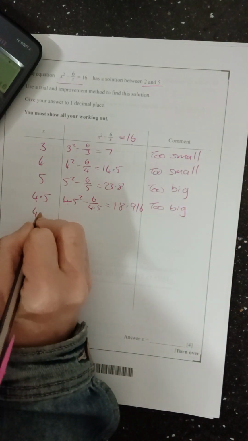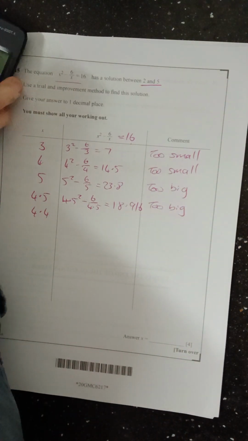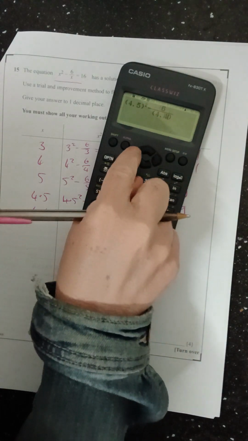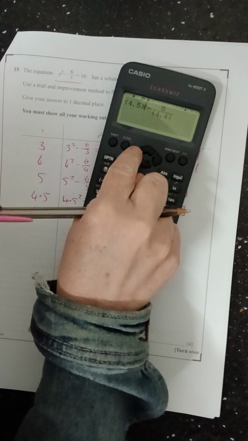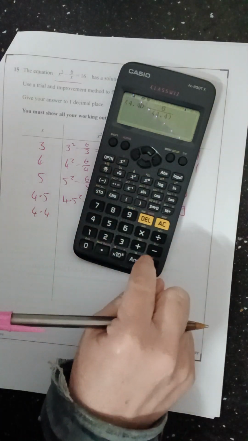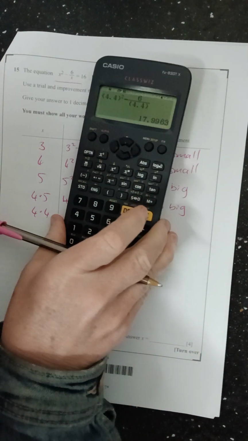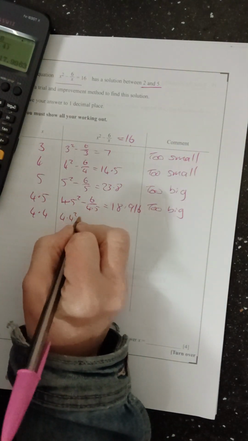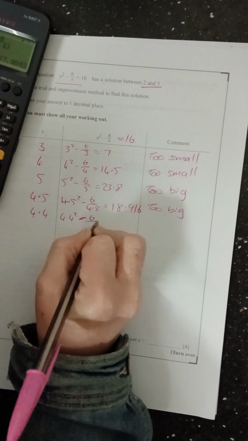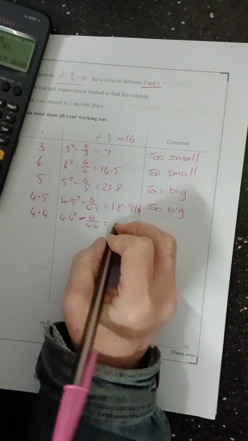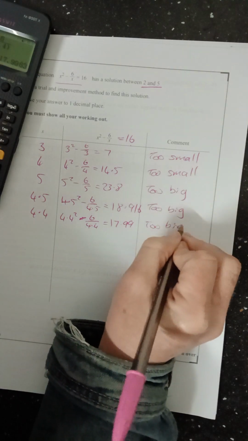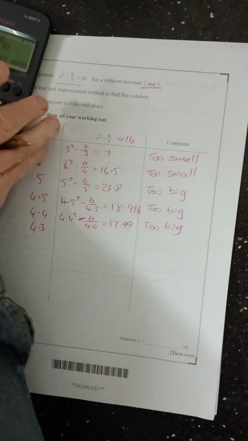So I'm going to go down to 4.4. Don't jump. Only go down one at a time. I'm going to delete that 4. 4.4. Yeah, boring, but it's worth it. 17.99. 4.4 squared minus 6 over 4.4. My handwriting is getting ridiculously awful. Still too big. So I'm going to do 4.3.